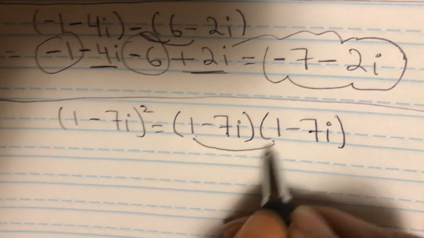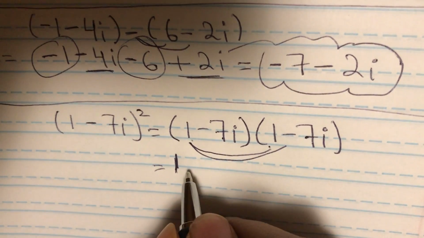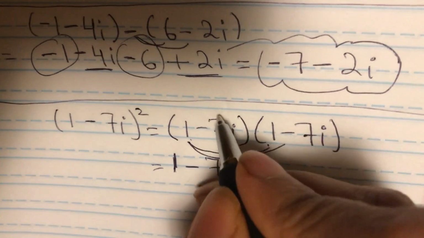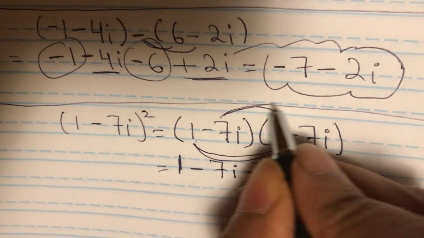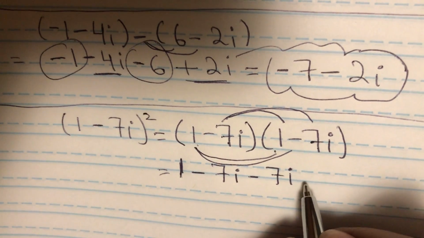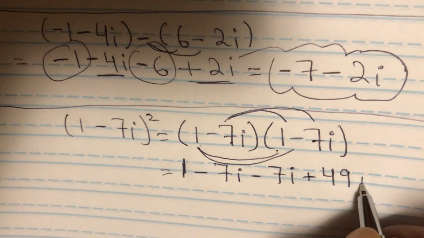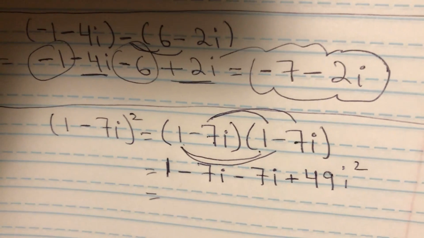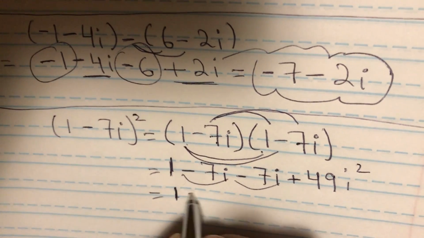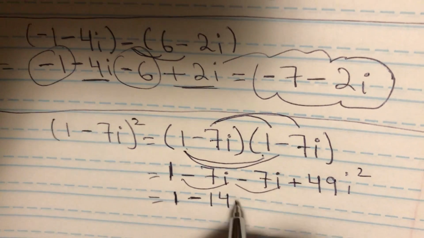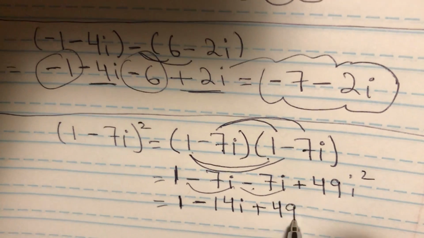So what does it mean? 1 times 1 is 1. 1 times negative 7i is a negative 7i. And then negative 7i times 1 is negative 7i. And negative 7i times negative 7i: 7 times 7 is 49, so plus 49i squared. Okay, wonderful. Now I'm going to combine like terms. These two are my like terms. So I'm going to have 1 minus 14i, because I'm adding negative 7i and negative 7i. Then I have 49i squared.